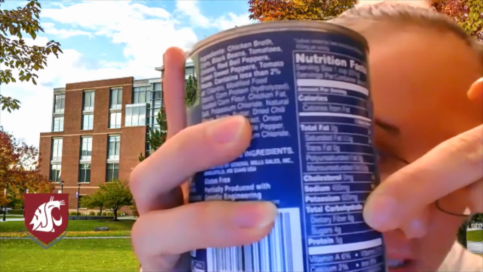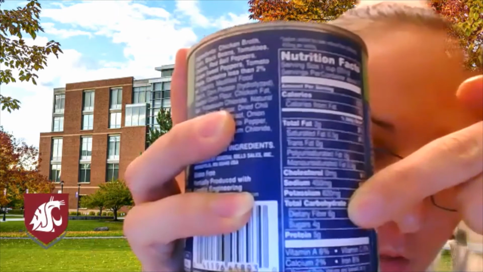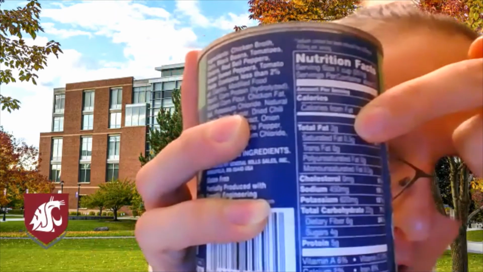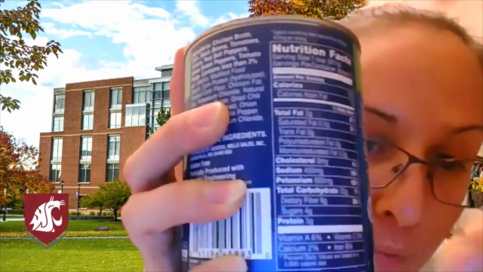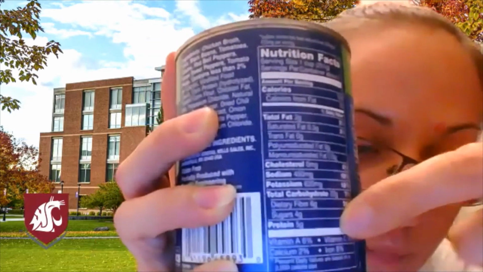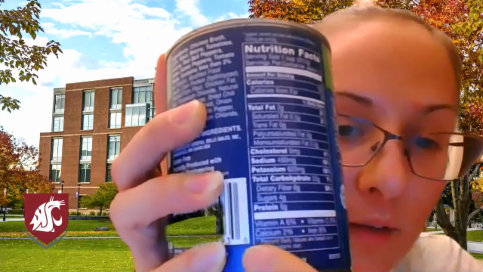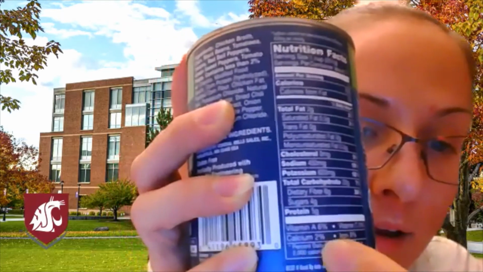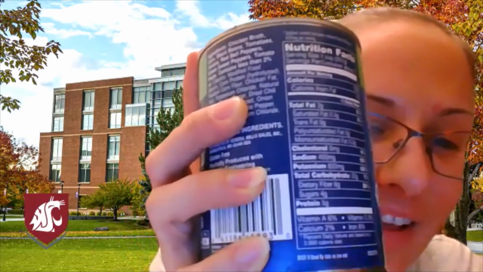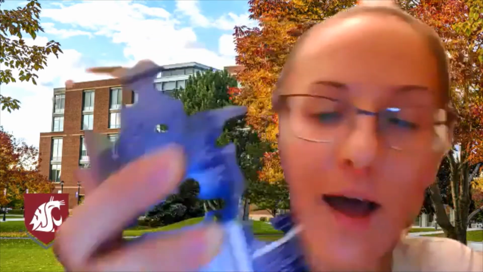The fat is always right at the top underneath the calories, and protein is almost always down at the bottom. I say almost always because there is this other little section here. There it is, that shows us about vitamin A, calcium, and vitamin C and iron. So protein will be above that little section that's just percentages of vitamins.